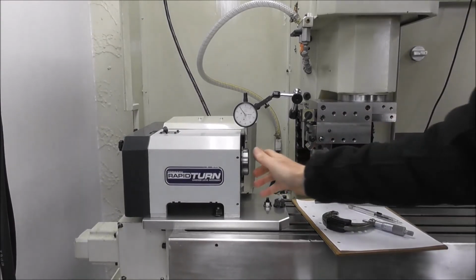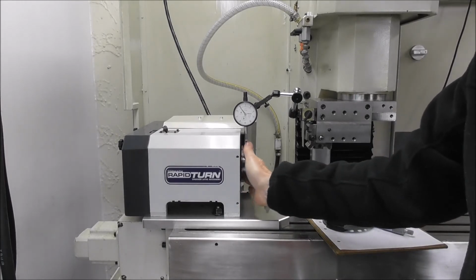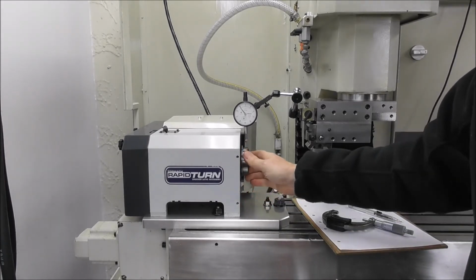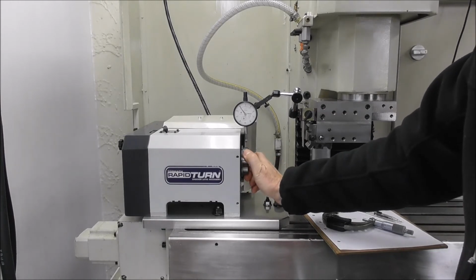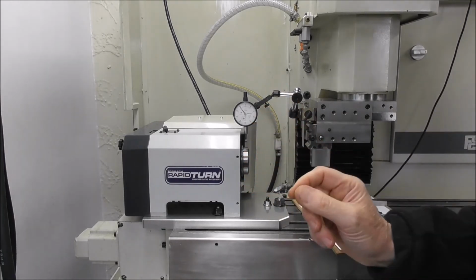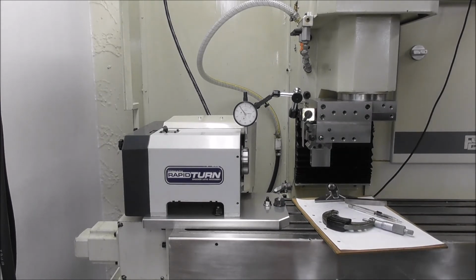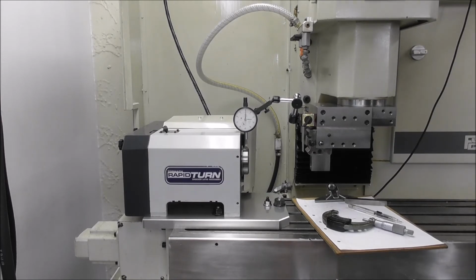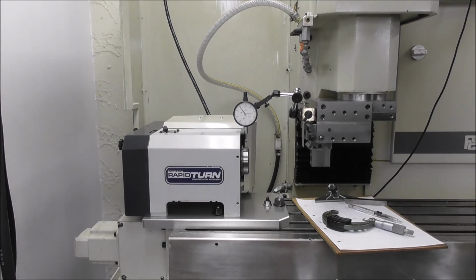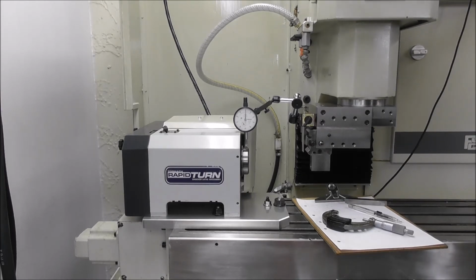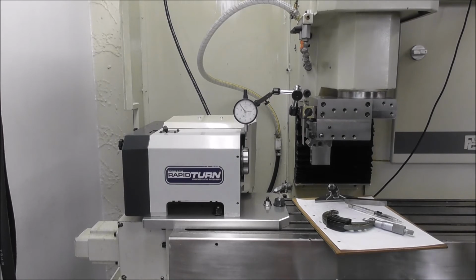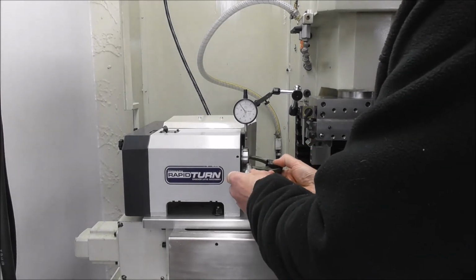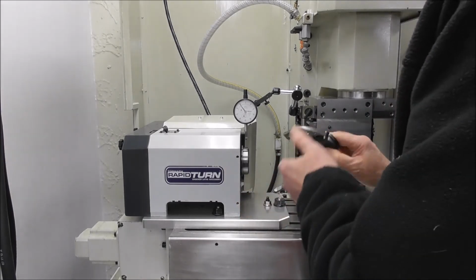Okay, let's repeat the tests. So the temperature is probably almost cooled down to what it was, and maybe it's 20 degrees now instead of 15. So I've reset my zero. So if we go G0 X0, we can see we're repeating there. Let's just do that again. G0 X0. So it's nice and consistent. Repeatability is good. I've measured the diameter of the spindle nose, and it's 62.01.